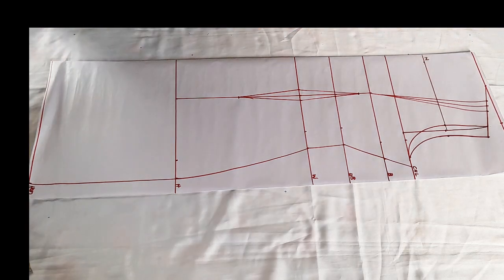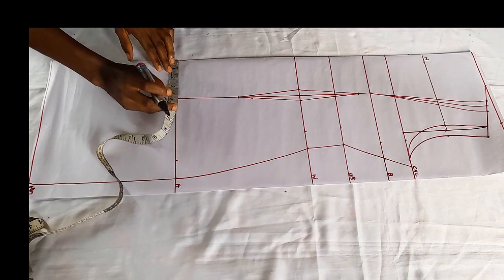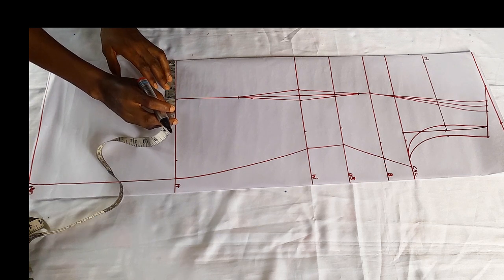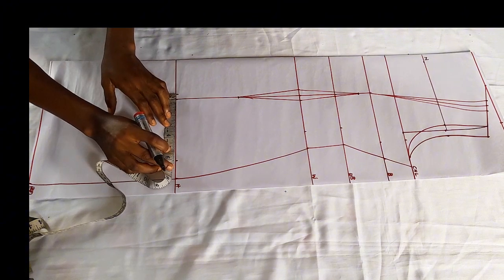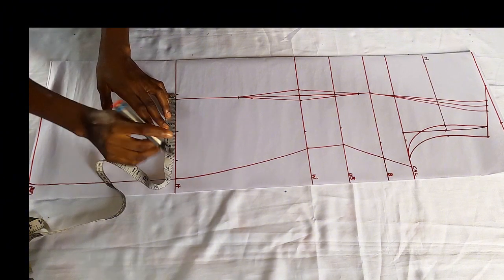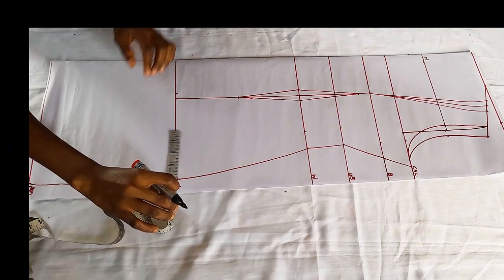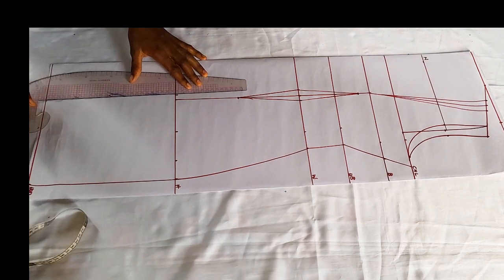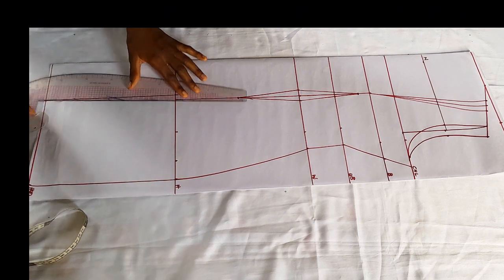Then the next thing to do here is to create our stylish gathers. Coming over to my hip line, what I'm going to do here is mark 3.5 inch. I'm going to take 3.5 inch, 3.5 inch, take another 3.5 inch. Then I'll go ahead and draw a straight line. This is for our stylish curve gathers, to create that curve at our dress.